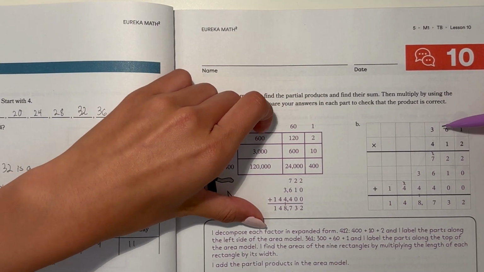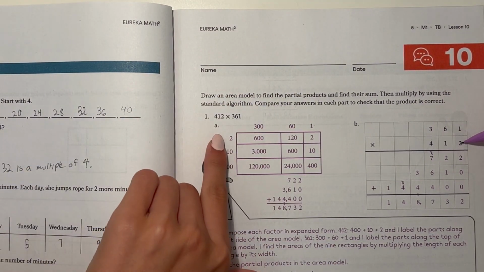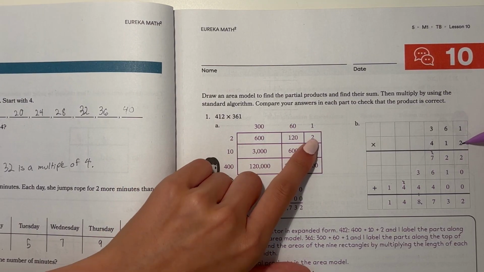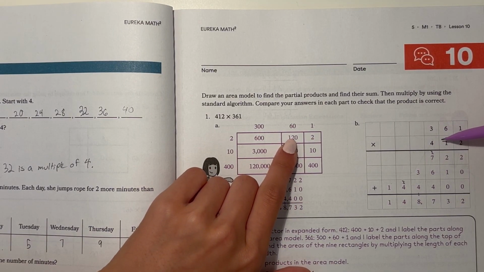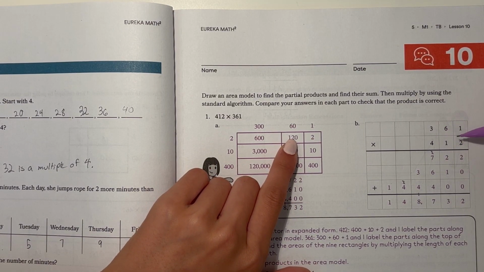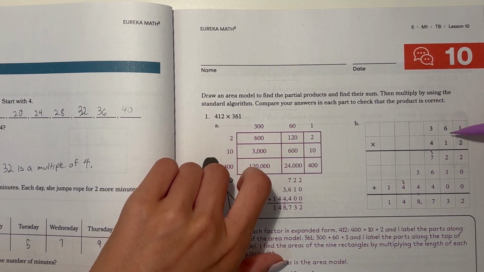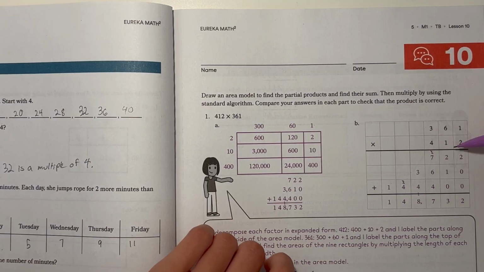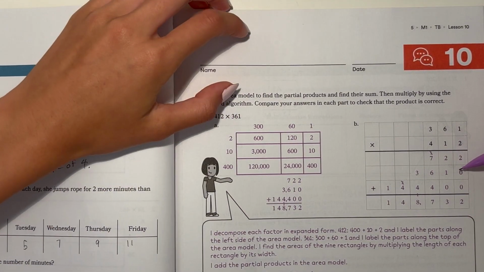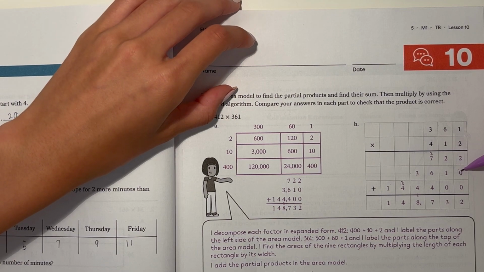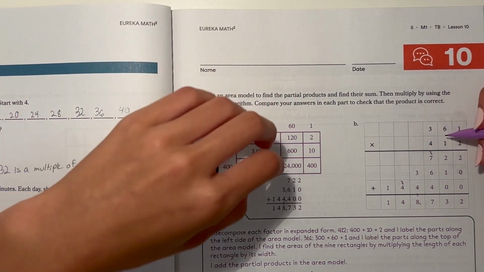First we have 361 times the 2 in 412. 1 times 2 is 2. 6 times 2 is 12, which is 120 here because it's 60 times 2. And then 3 times 2 is 6 plus 1 is 7. So this would be 700. And now add a 0 because we go to the next place value.